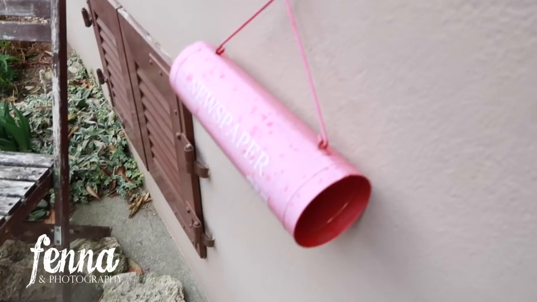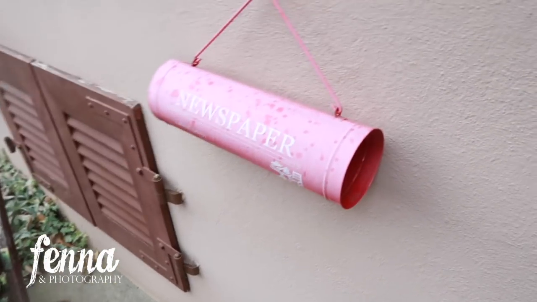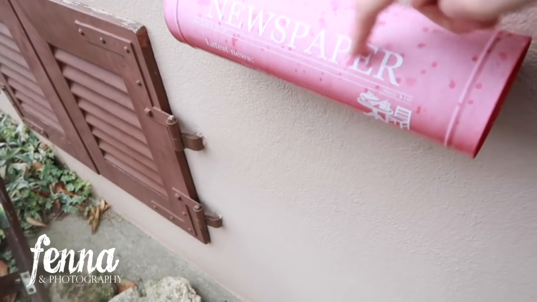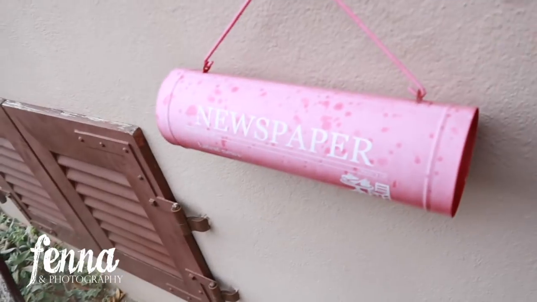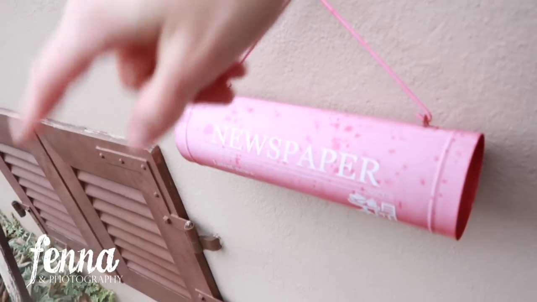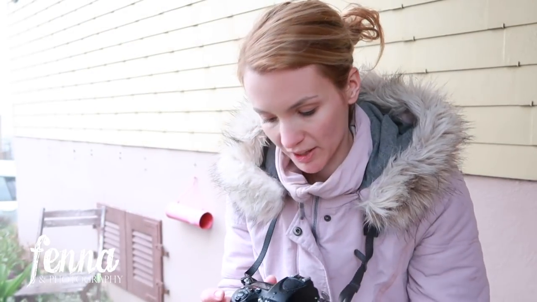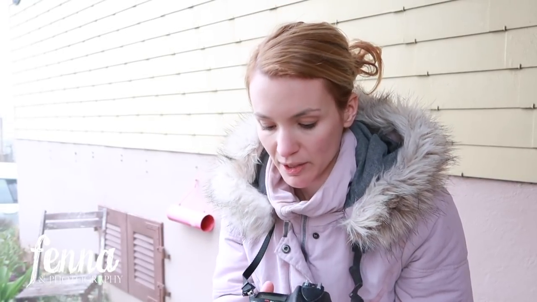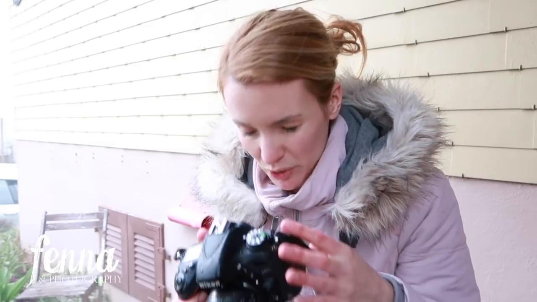So you can see the raindrops, but I think that's okay. So I'm gonna focus on this part here, the letters that says newspaper, and then that part will be blurry in the background. So I'm gonna try two different settings to see which effect I like the most. So first, because I still have my settings from the previous photo I took near the home, my aperture is 3.5, shutter speed 200, and then my ISO is 320. So I'm just gonna take a photo from the top and see what it looks like.